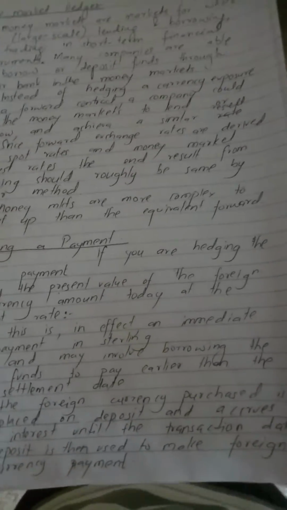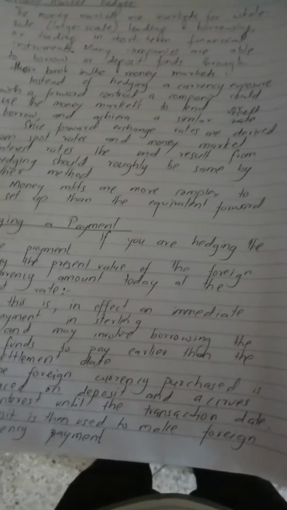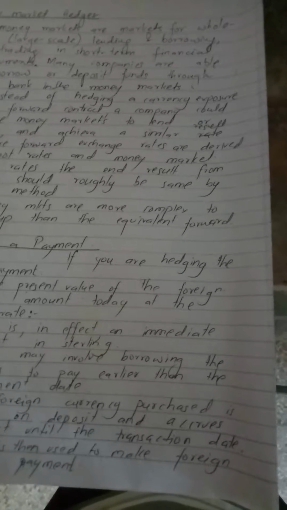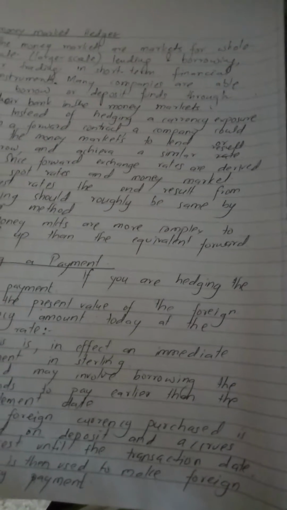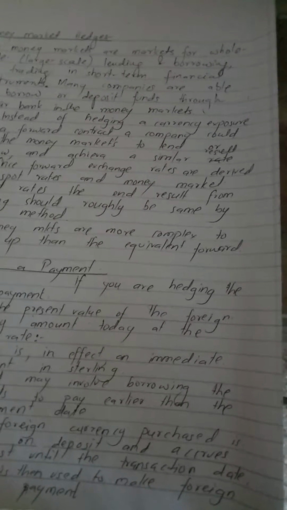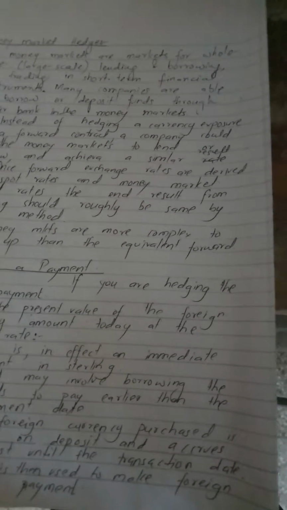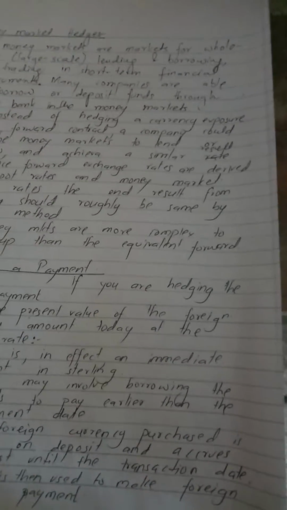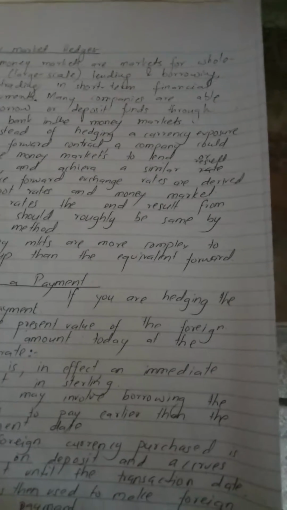It is normally a cycle that needs to be taken into account when you are actually taking dollars and ultimately paying in sterling. First, you need to apply the US deposit rate, and when you have the deposit amount, you have to buy the dollars at spot, and then it will become an immediate payment in sterling.